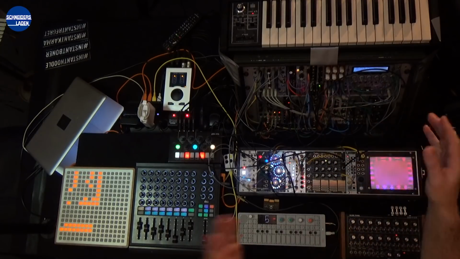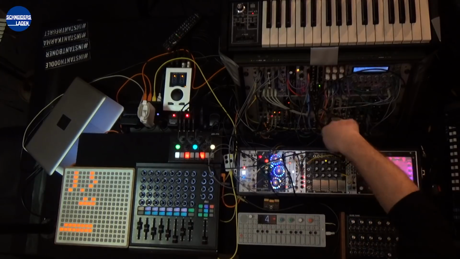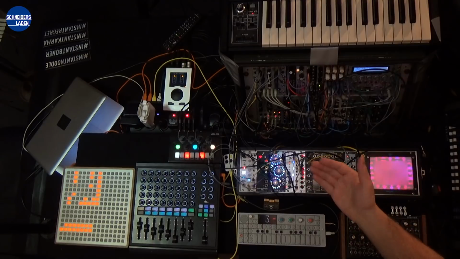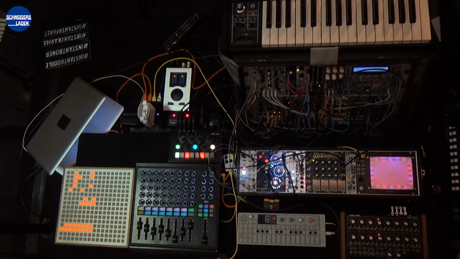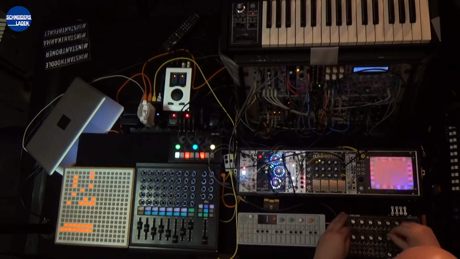So one oscillator is modulating the other one. And also I did some filter feedback, which is using an output of the filter to control the frequency of the filter. So the sound that comes out is controlling the frequency of the filter, which gives a nice distortion-like effect.